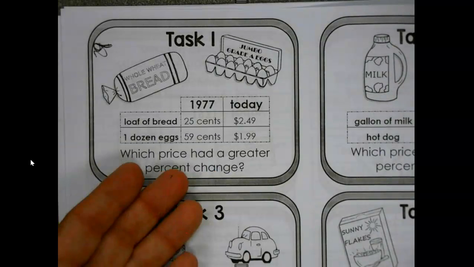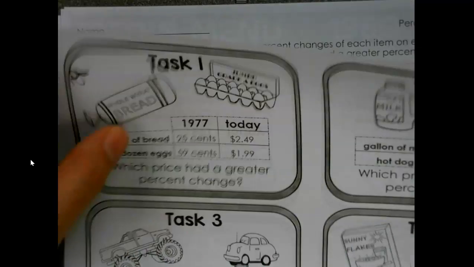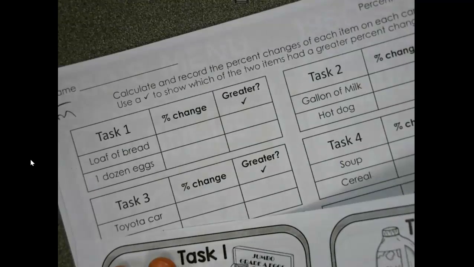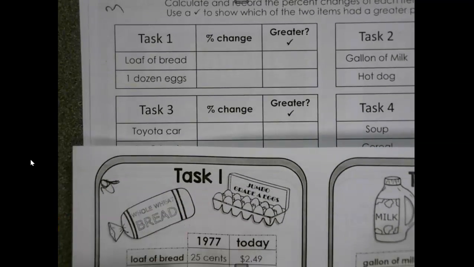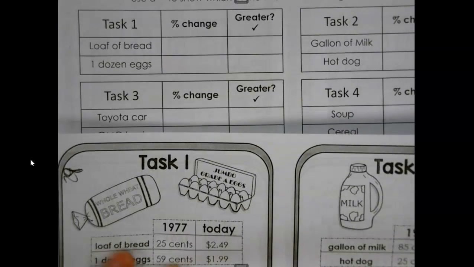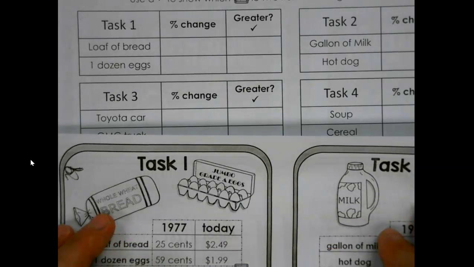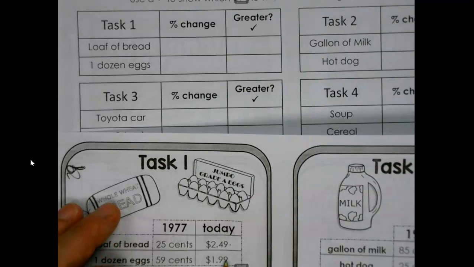That one I could probably just look at and tell you, but we're going to do this correctly. So our percentage of change on our loaf of bread, I can definitely see it's an increase.